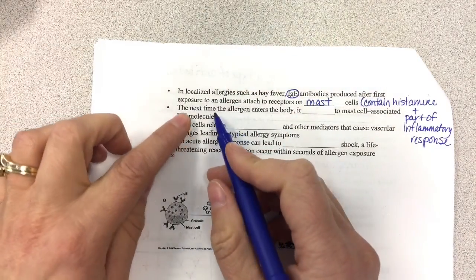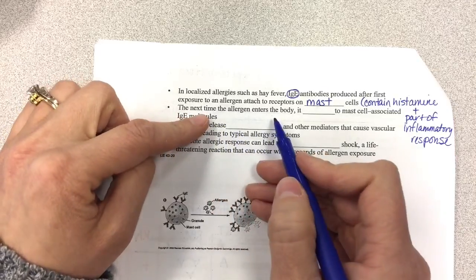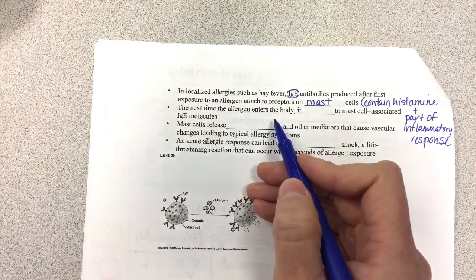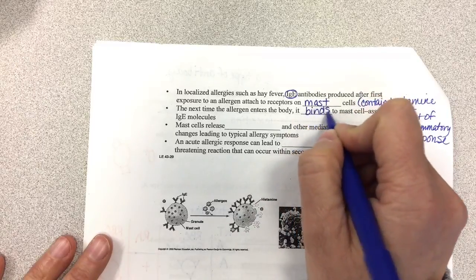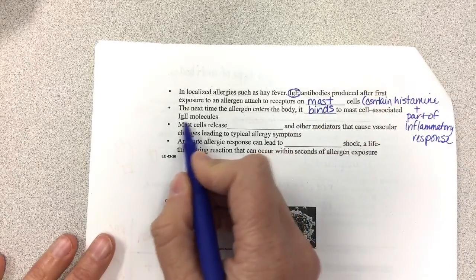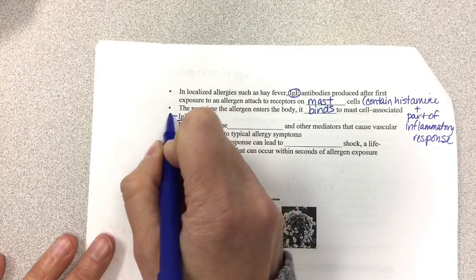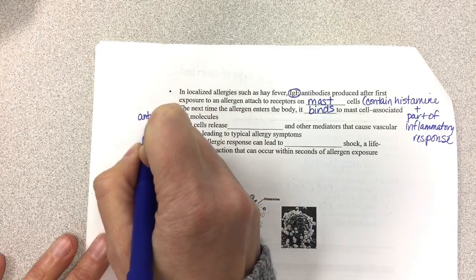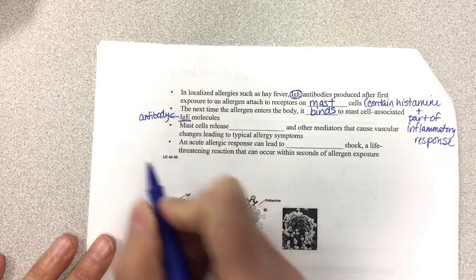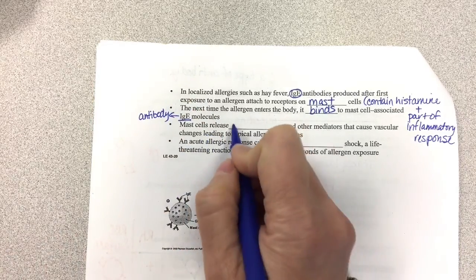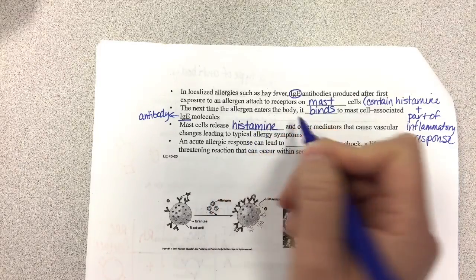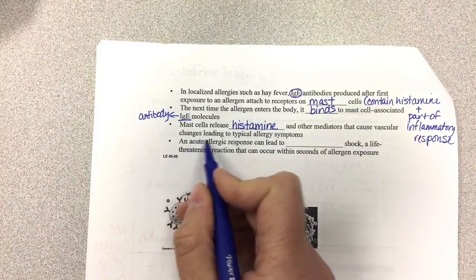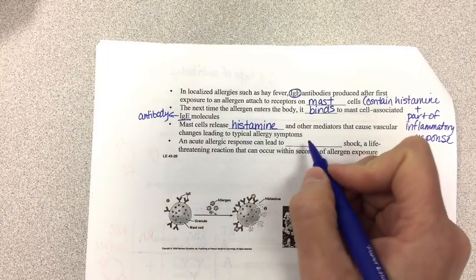The next time the allergen enters the body, it binds to mast cell associated IgE molecules. That is, again, a type of antibody. Then the mast cells release histamine and other mediators that cause vascular changes leading to typical allergy symptoms.